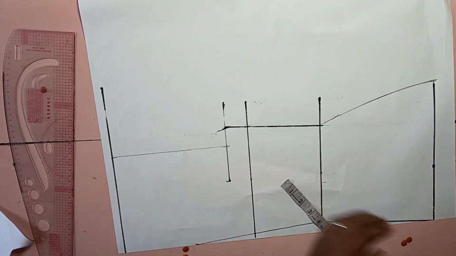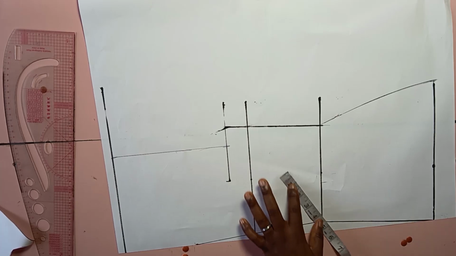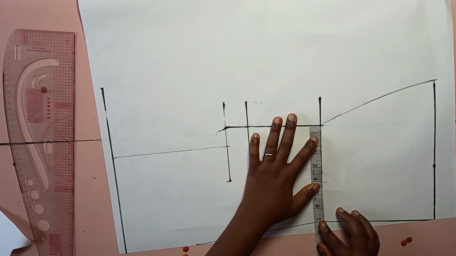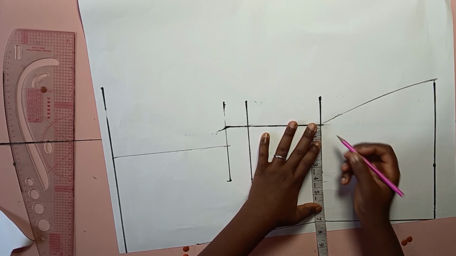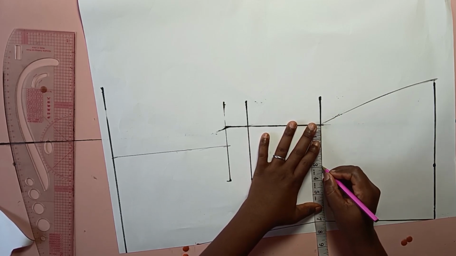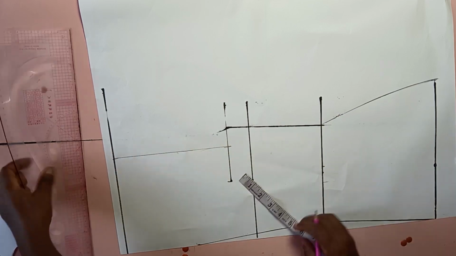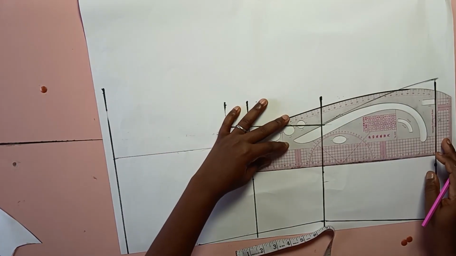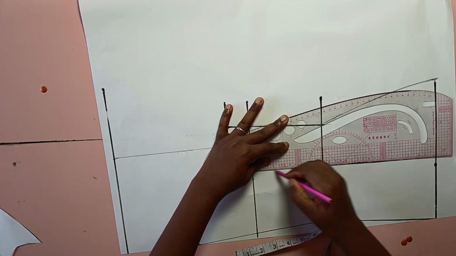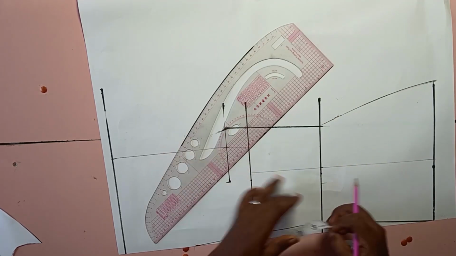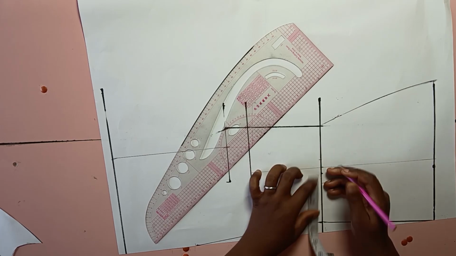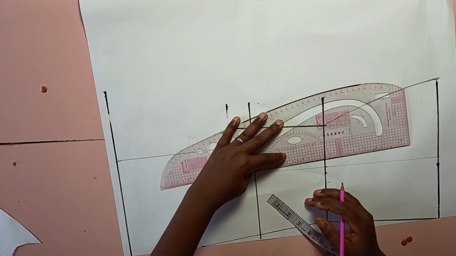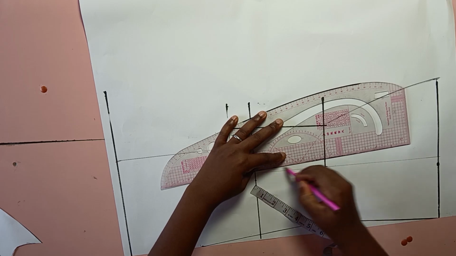Okay, so we have this, but since we cinched the waist by 1 inch in the front, we're also going to do the same thing at the back. So from the waist here, I'm going to go in by 3 inches. This is going to be our style line for the front. For the back, since it does not have any darts, I just mark it like this. Then we'll cinch it by 0.5 on both sides and connect it to this point like this.